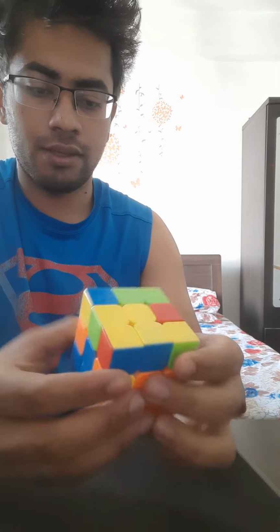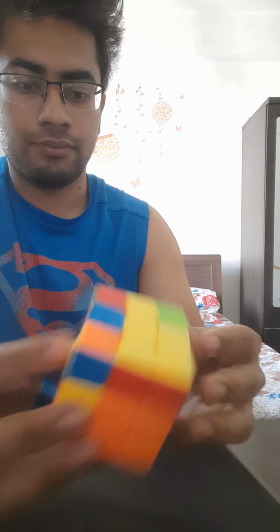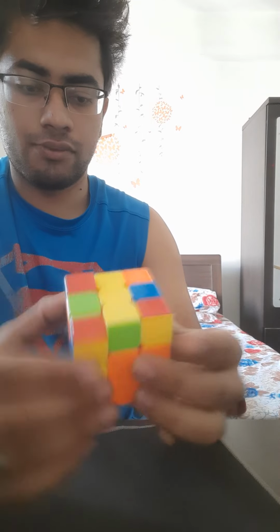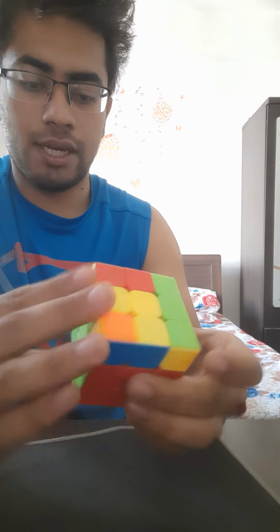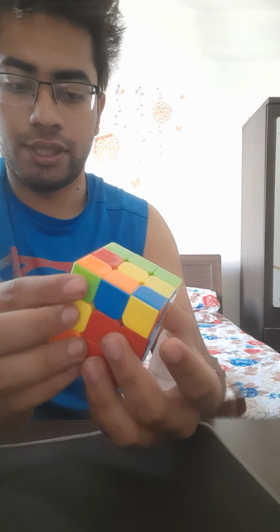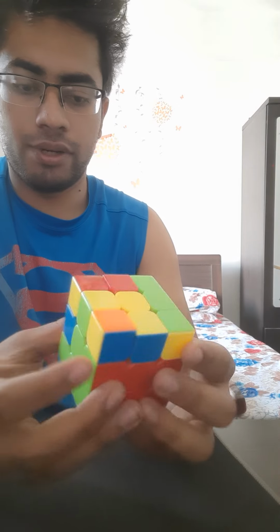Then the first layer, now the second layer. Okay, where's the red? Where's red? Okay, found the red. Okay, done with that. Okay, where did it go? Where did it go? Here it is.